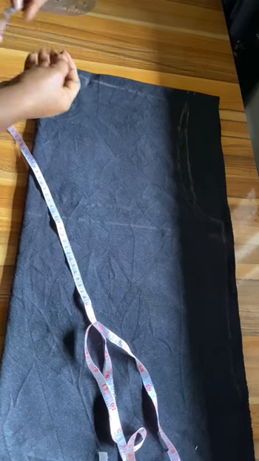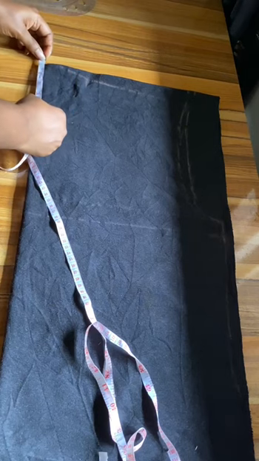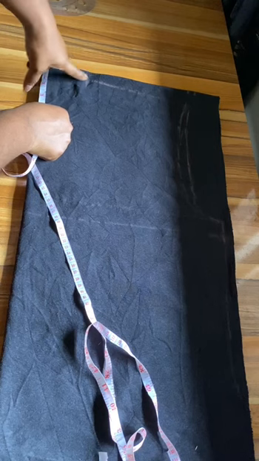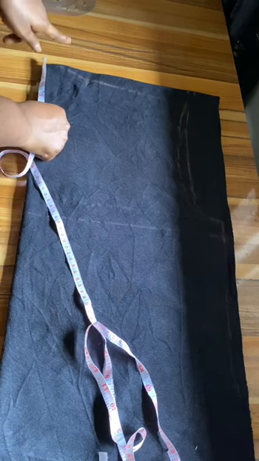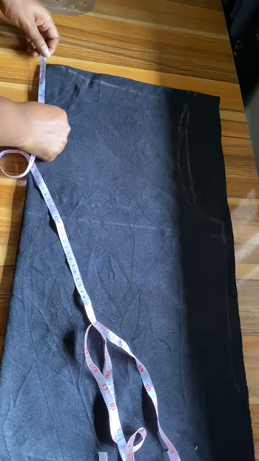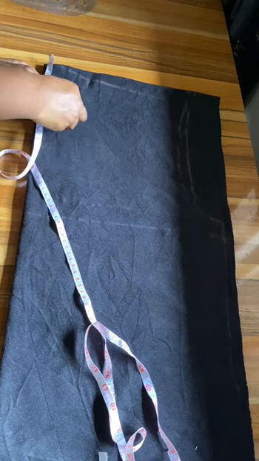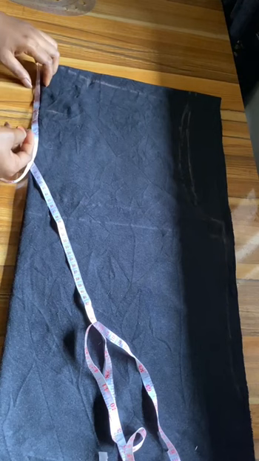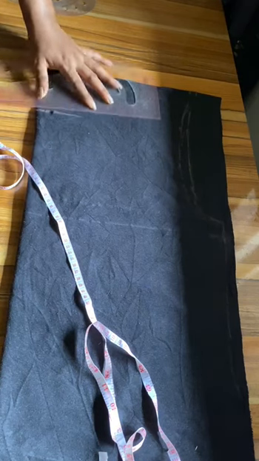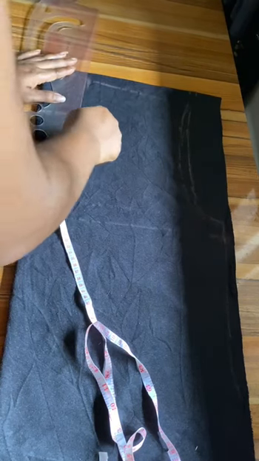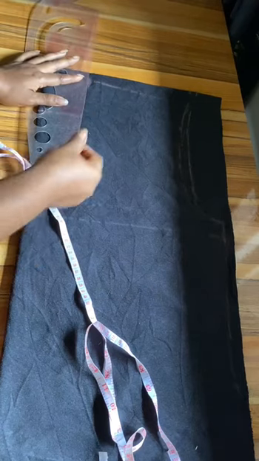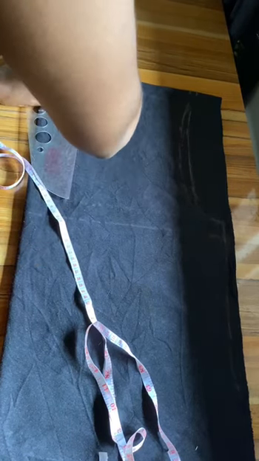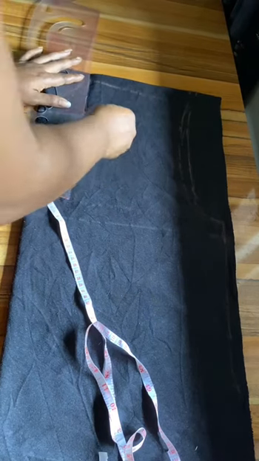And I'm going to be coming down for the front piece by 4 inches. Length 4 inches, wideness 3 inches. I'm going to be coming down by 4 inches and mark that out. You don't want to make the neck too wide, else your t-shirt neck is going to be a bit slacky.